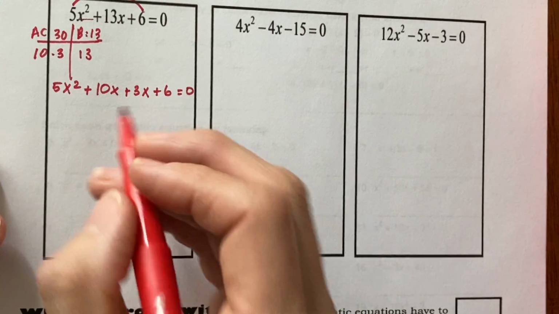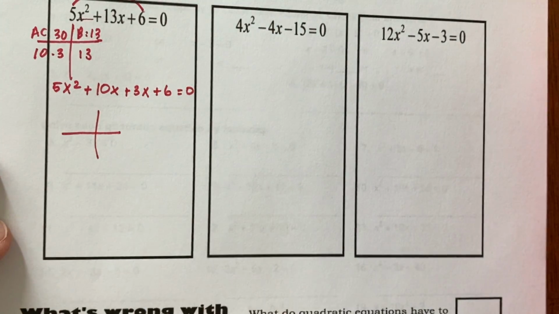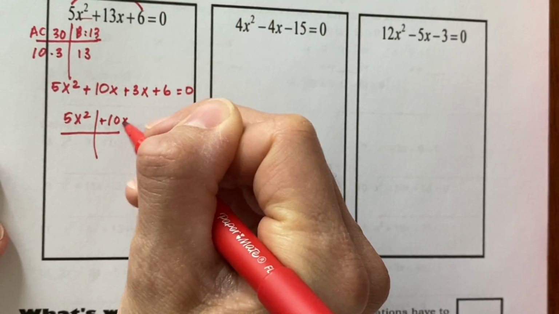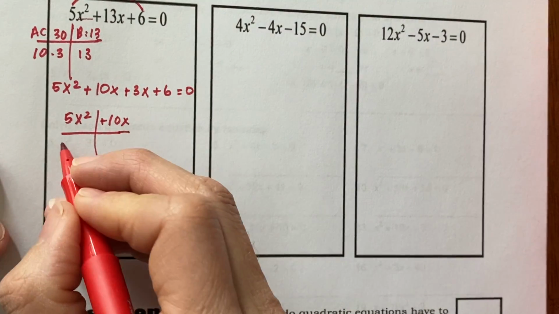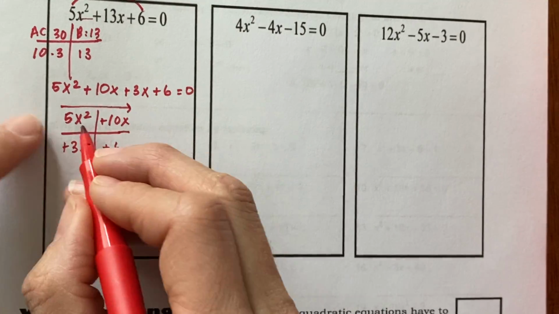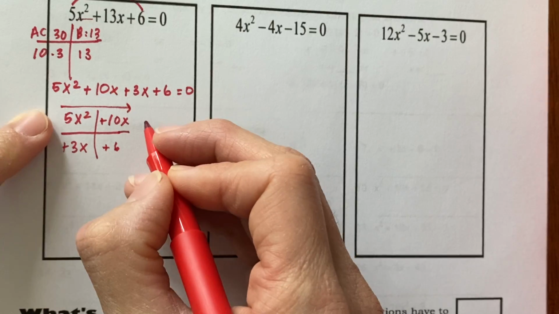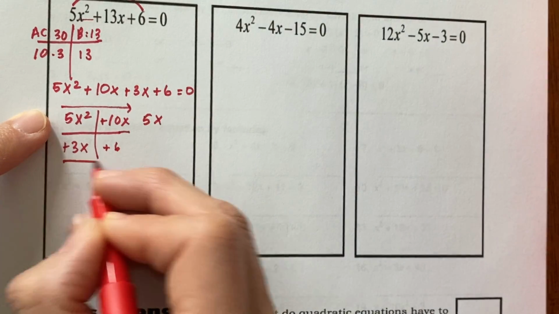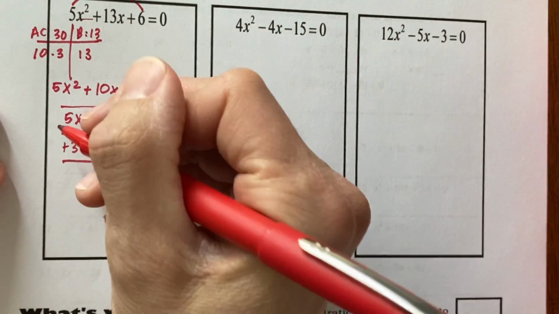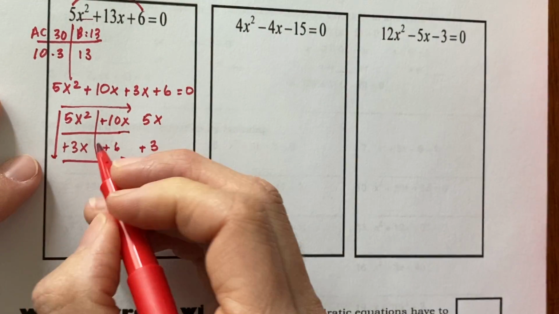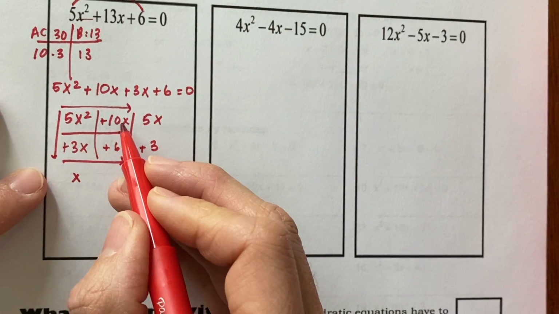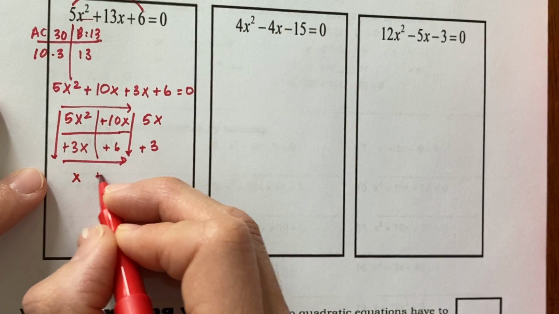And then if you recall, I put this in boxes. So I have 5x squared, there's my dog again, plus 10x plus 3x plus 6. And I factor the top. So greatest common factor of 5x squared and 10x is 5x. Greatest common factor of 3x and 6 is plus 3. Greatest common factor of 5x squared and 3x is just x. Greatest common factor of 10x plus 6 is plus 2.